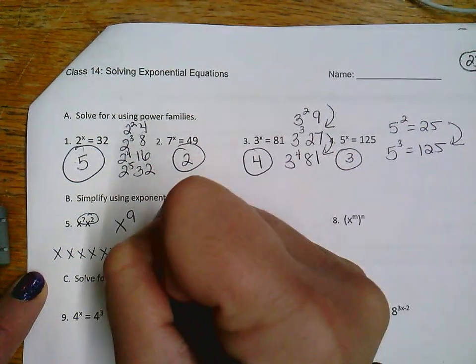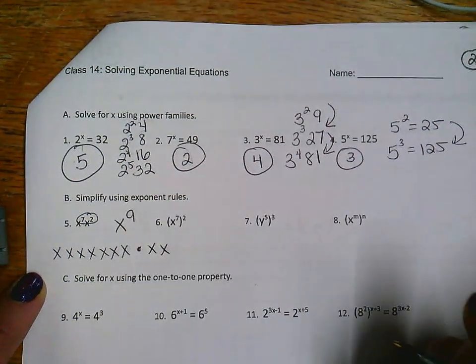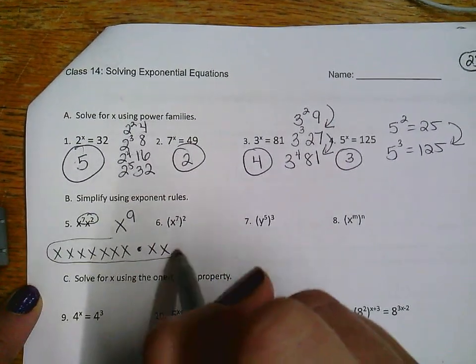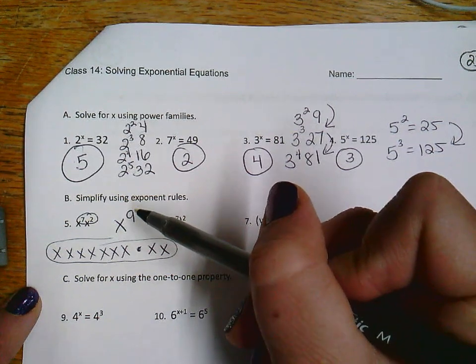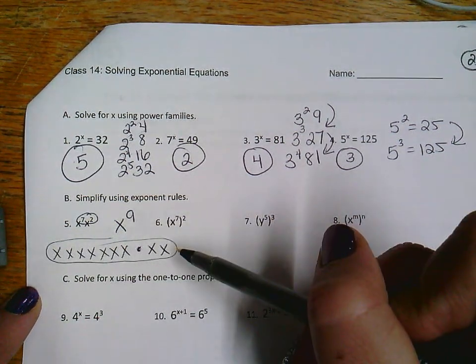X squared would look like that. So you really have 9 x's in a row. So that's represented by x to the 9th power. Multiply x by itself 9 times.